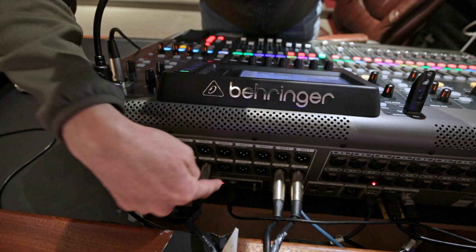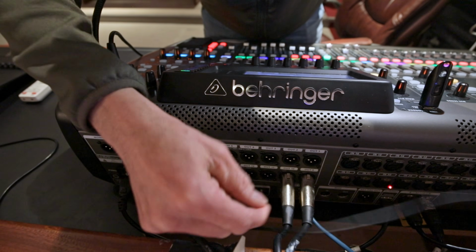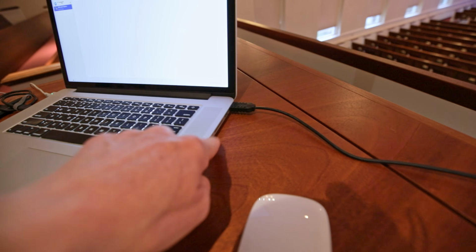So I don't know if you can see it, but right down here is where our expansion card is. Got our printer cable right here. We're gonna run it all the way over to the computer right here. And now it should appear for us in the computer.